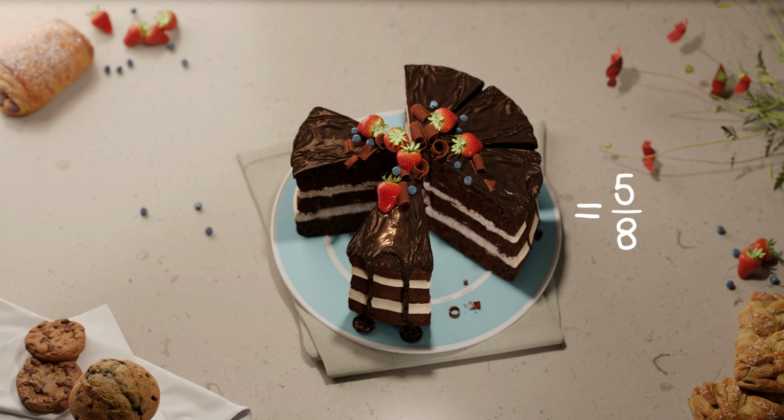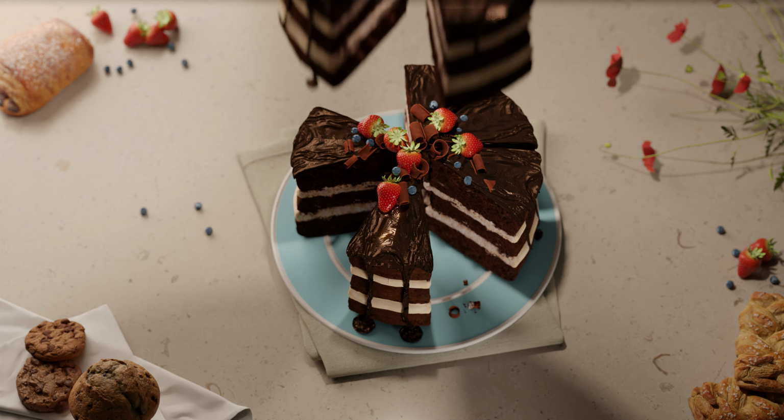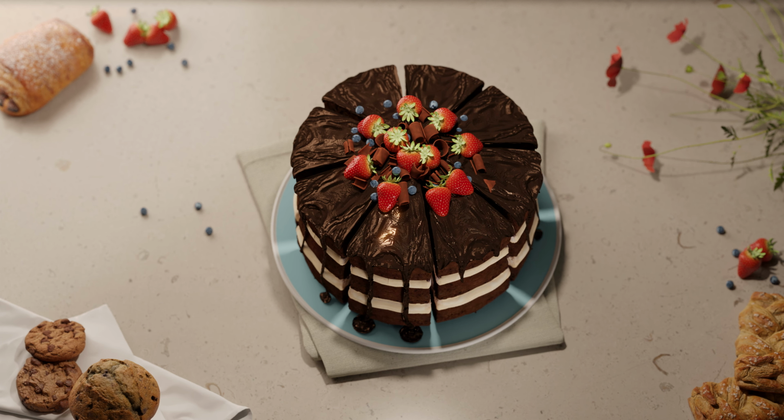So as I mentioned, these are called simple fractions, and they are that, very simple. But there are 2 other types of fractions that we're going to learn about. The first is improper fractions, but to do this, we're going to need another plate.